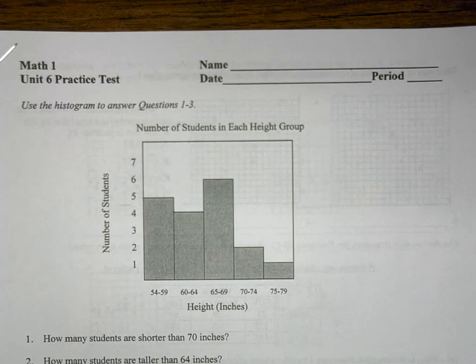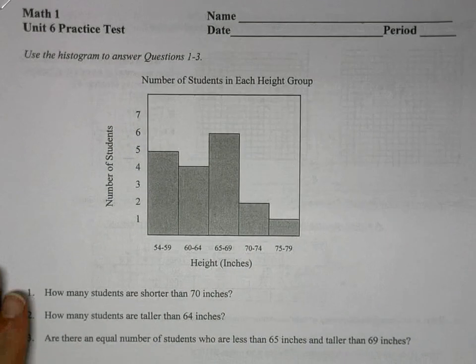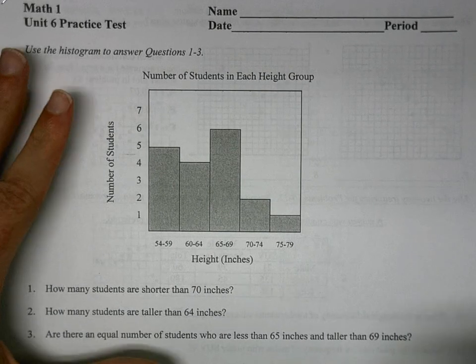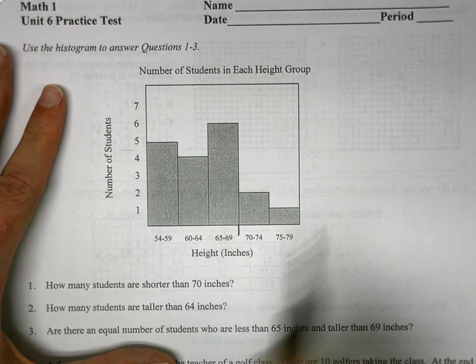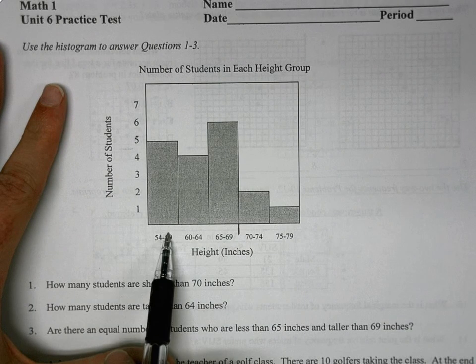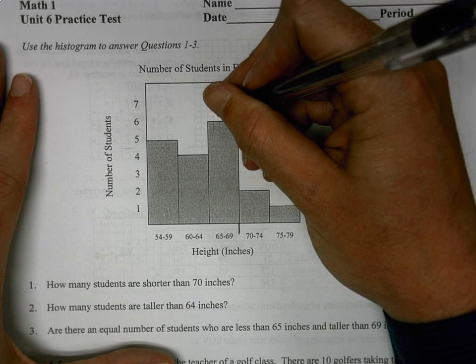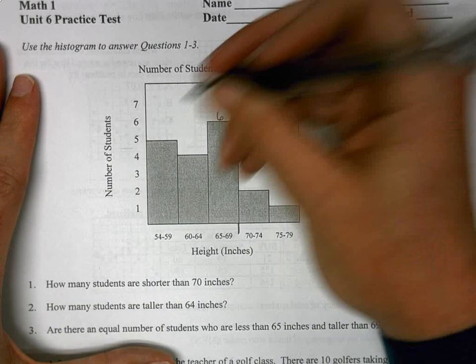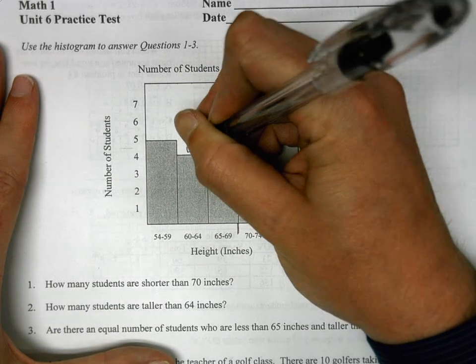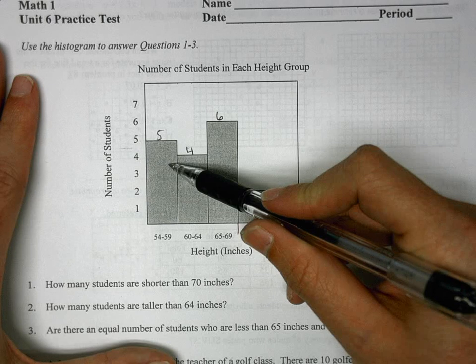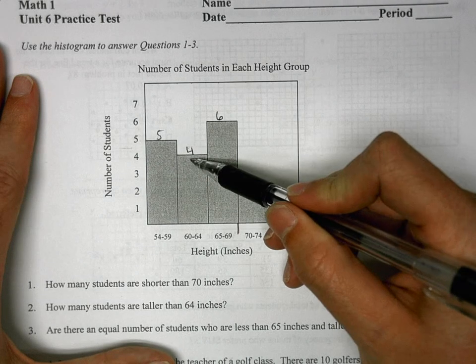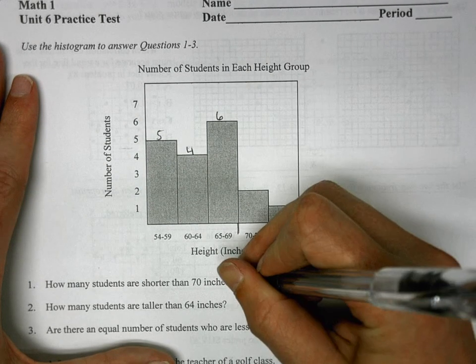So looking at the practice test, number 1, how many students are shorter than 70 inches? So 70 inches starts right here. So shorter than 70 is everything on the left side. So since this bar is 6 high, and this one is 4, and this one is 5, you would just add all of these together. So 6 plus 4 plus 5 is 15.